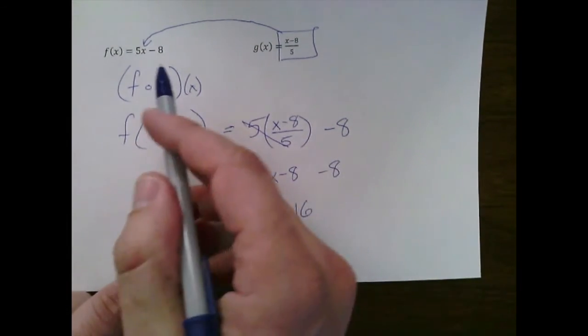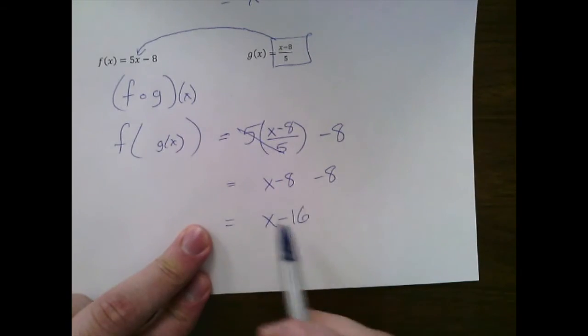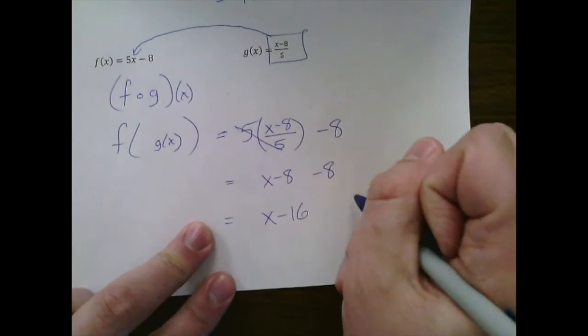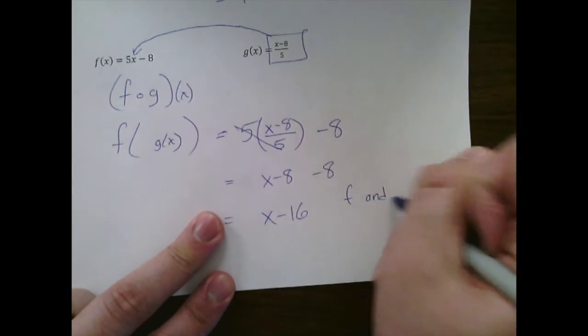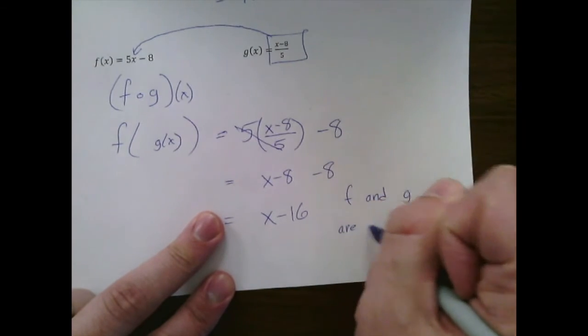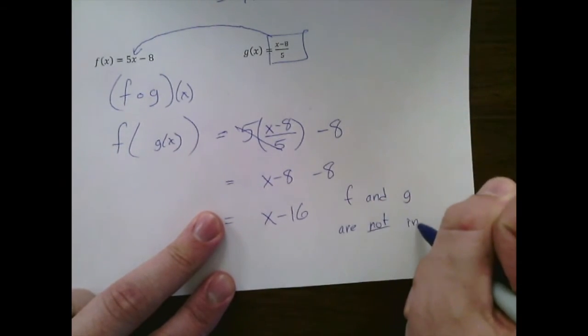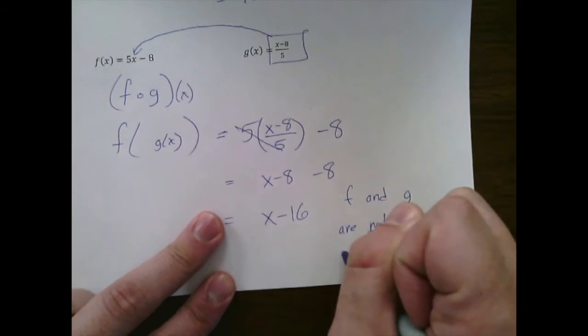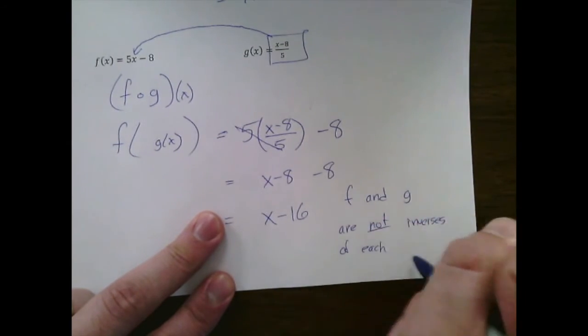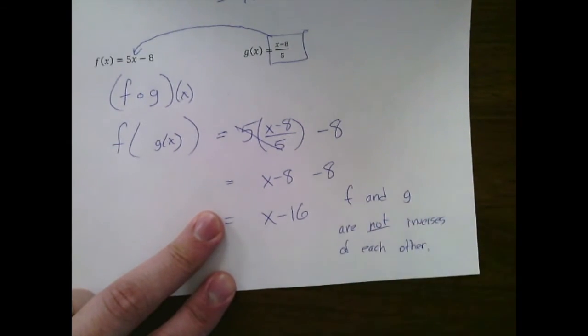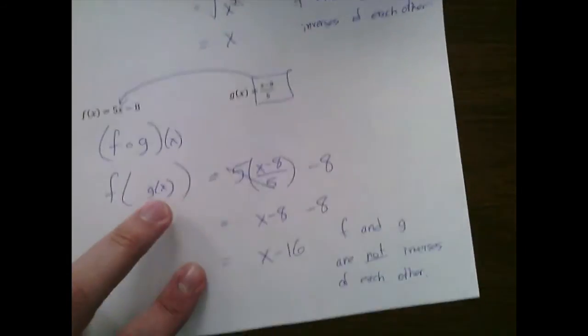So what we have here is I did f of g of x, and I did not get a plain old x. So what do we know? f and g are not inverses of each other. And you could do this for all sorts of functions.